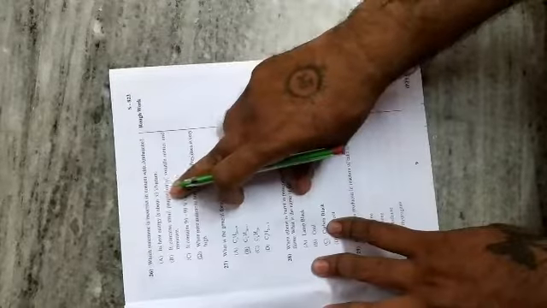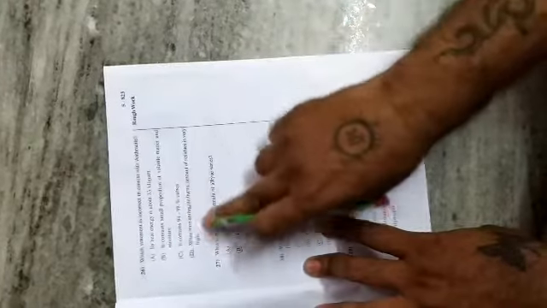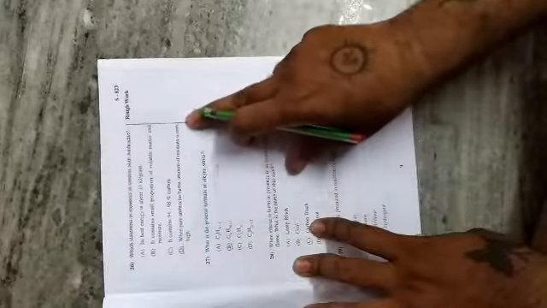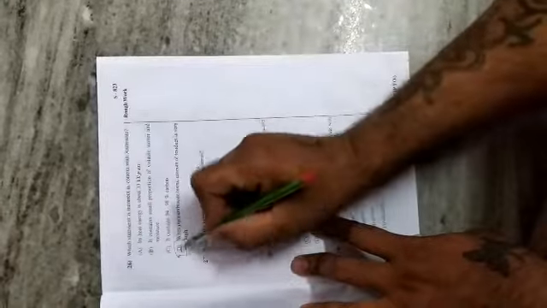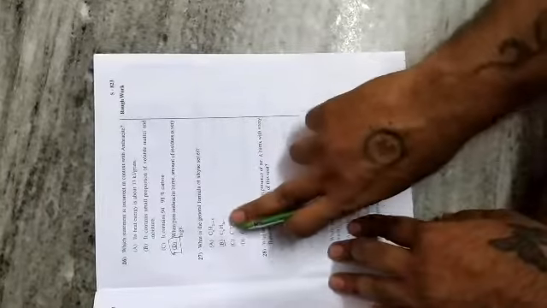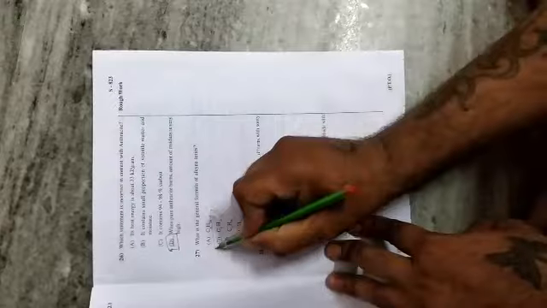These above 3 are the correct statements. The D one is the incorrect. When pure anthracite burns, the amount of residues is very high. D is the answer. What is the chemical formula of the alkyne series? CnH2n minus 2. So B is the answer.